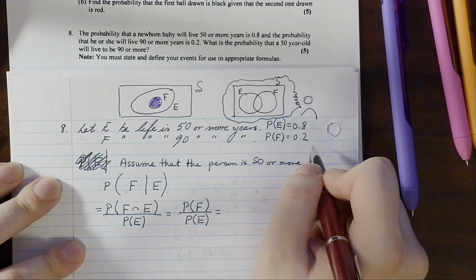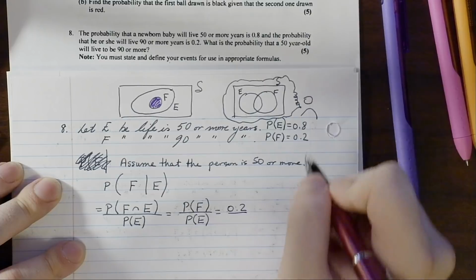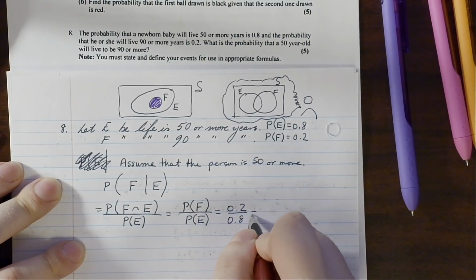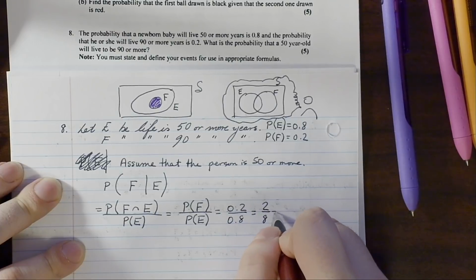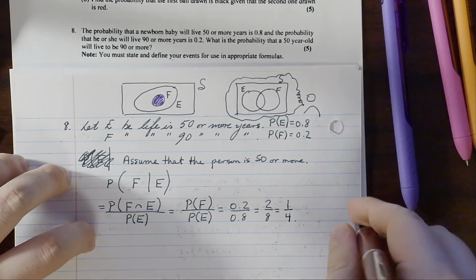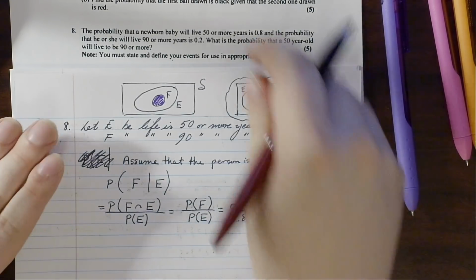Which then means that I go back up here. What's the probability of F? I wrote that down to be 0.2. Then I wrote the probability of E is 0.8. So I have 2/8 or 1/4. So that was question 8. There's 5 marks right there.